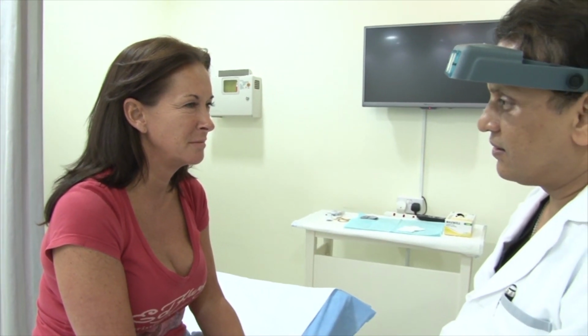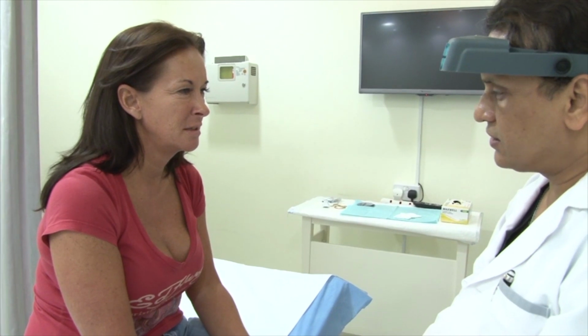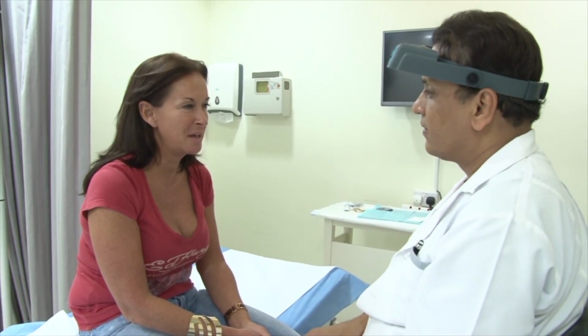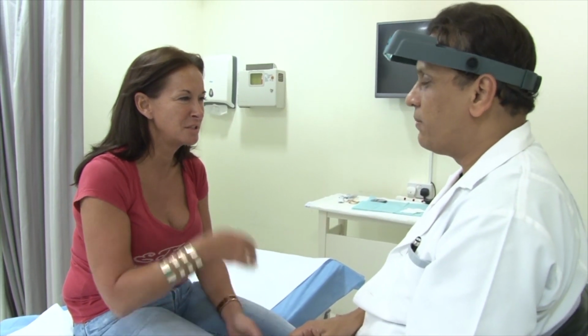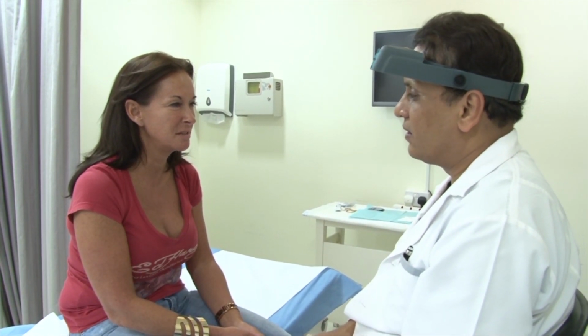Would that be from weight loss? Yeah, because I used to be a lot heavier. How much have you lost? I don't know, but I used to be a lot heavier. Two sizes. Okay, so it's over the years. It's not recent, but I think that's partly because of that.